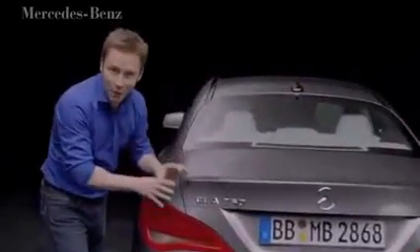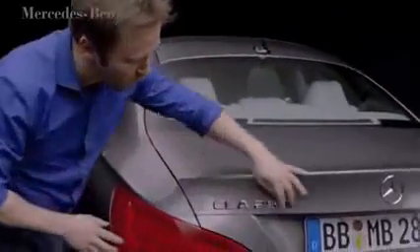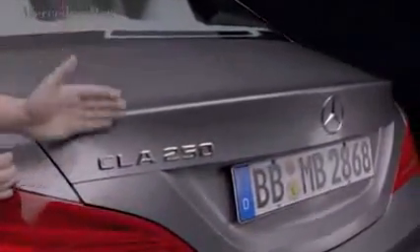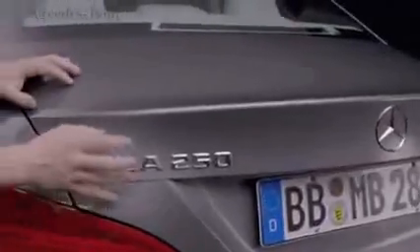Something also very special about this car is that we've manipulated the surfaces so much that we had to develop a new form of lettering for the car, because actually these surfaces are so negative and so positive that the normal lettering wouldn't actually fix to the car.